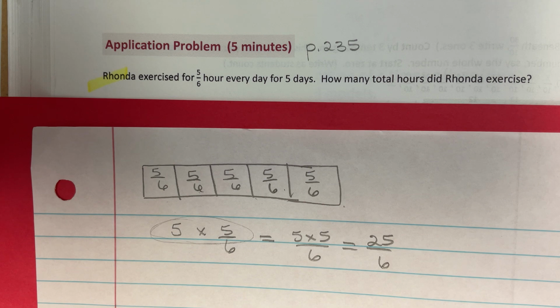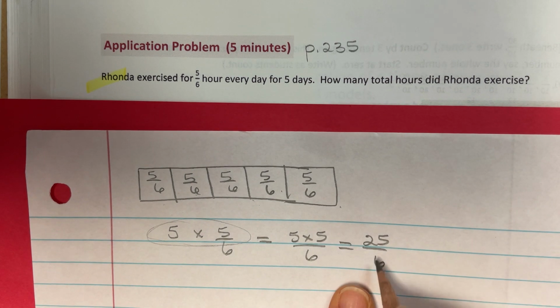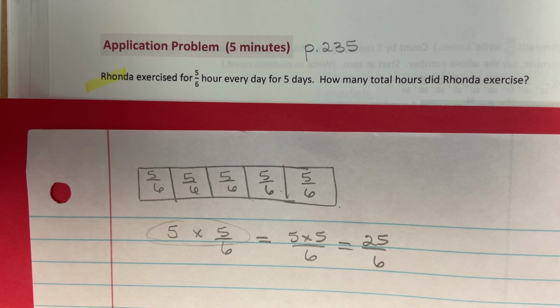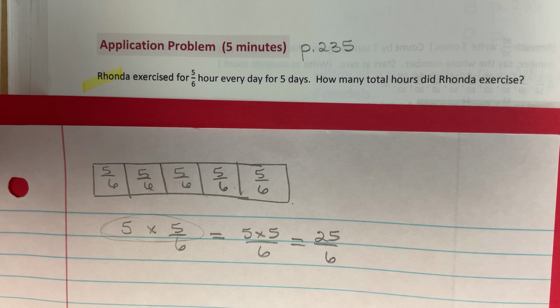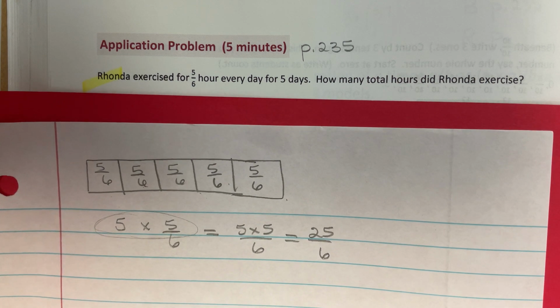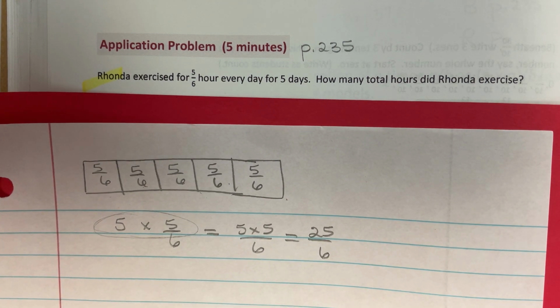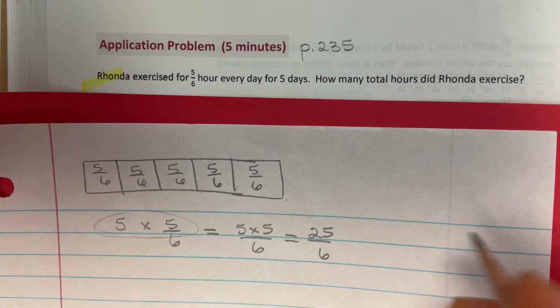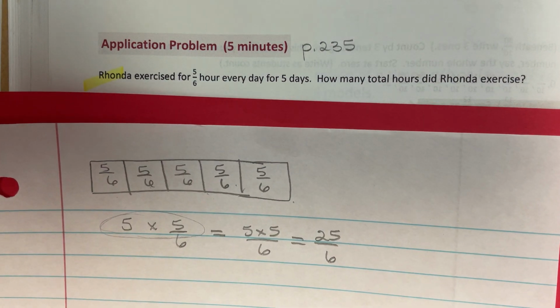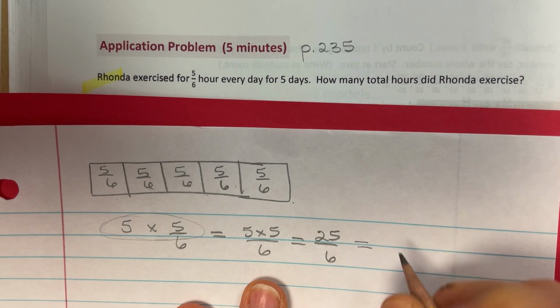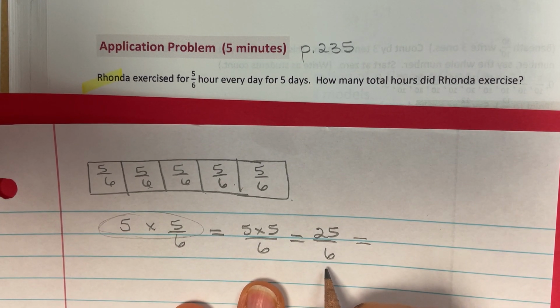So let's think about what that would be as a whole number. How many whole hours? Okay, so 6 goes into 25 how many times? Well, you know we go to 24, so that'll be 4 times. Excellent job. And wouldn't that be 4 wholes and 1/6? Yes. She just said, well, 6 goes into 24 4 times.